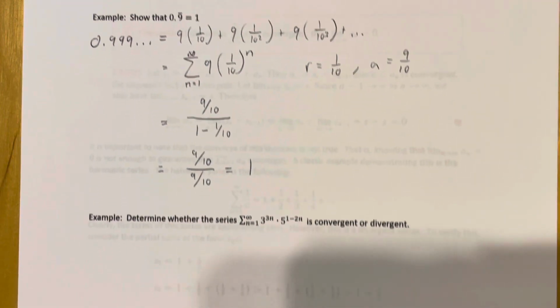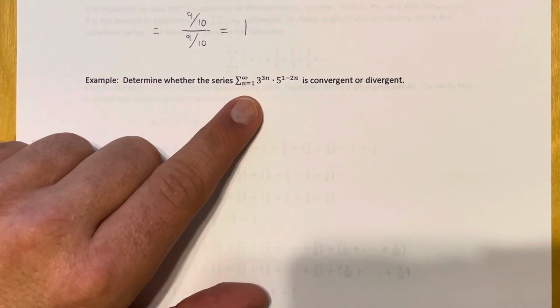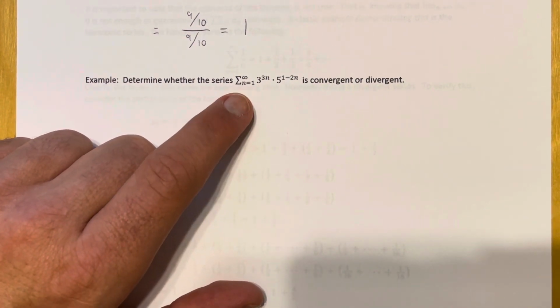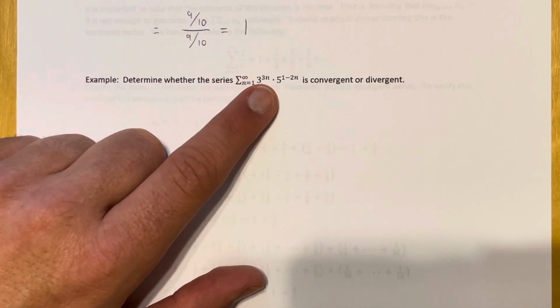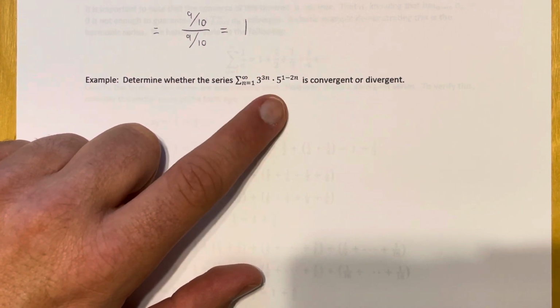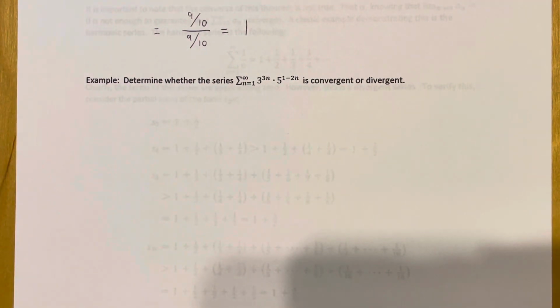Okay, let's take a look at a tougher example. So this one, we want to determine whether this series, the sum as n goes from 1 to infinity of 3 to the power of 3n times 5 to the power of 1 minus 2n, is convergent or divergent.